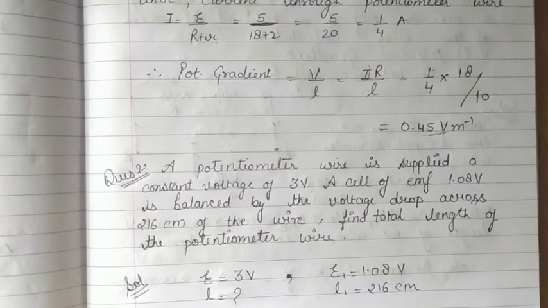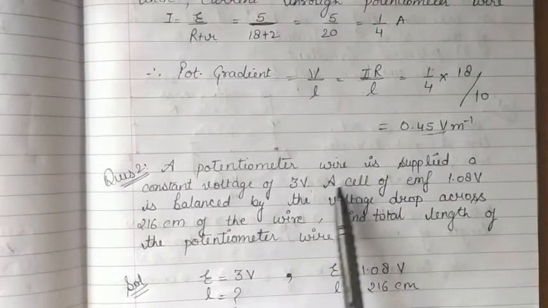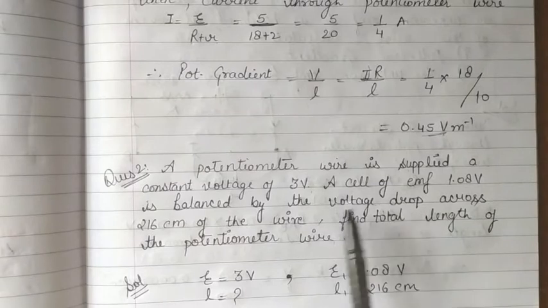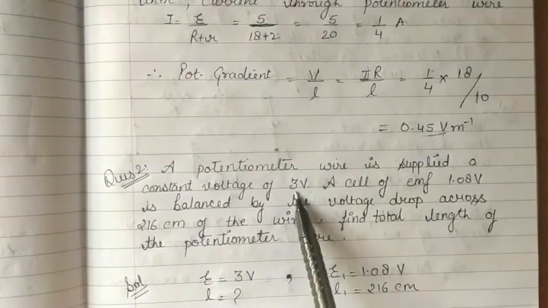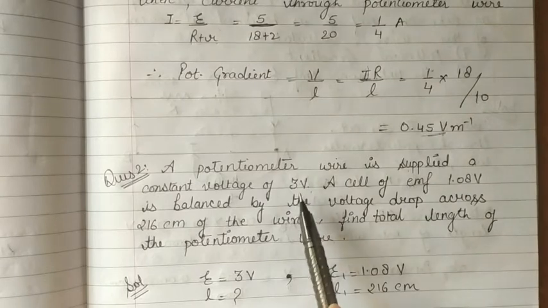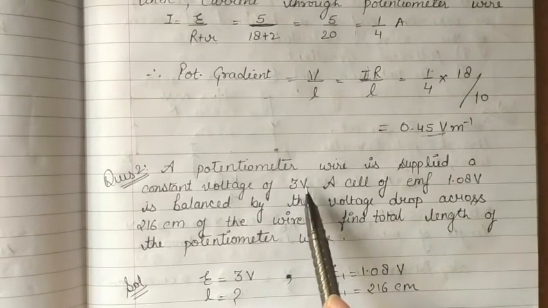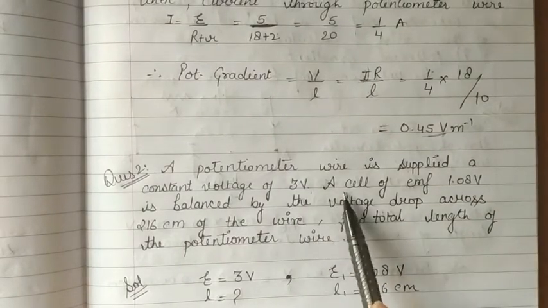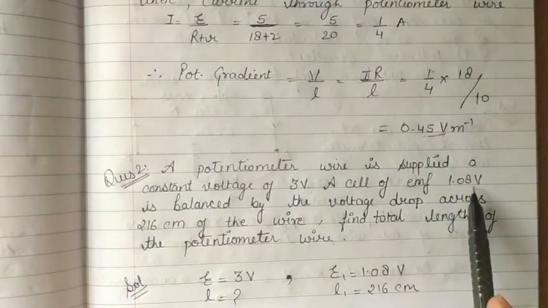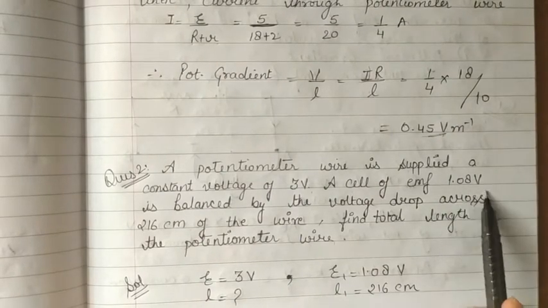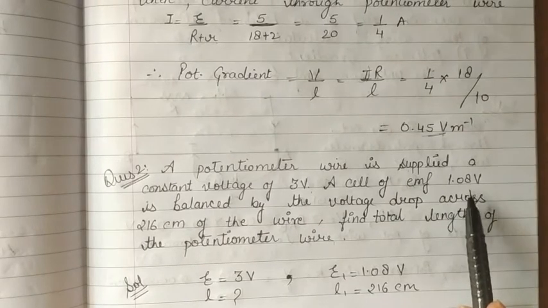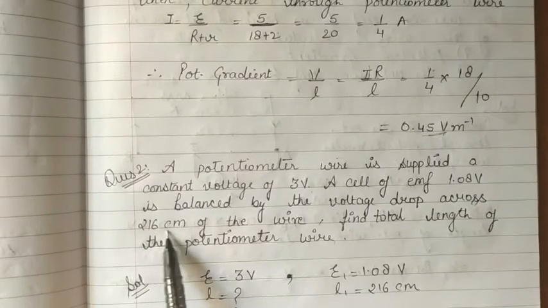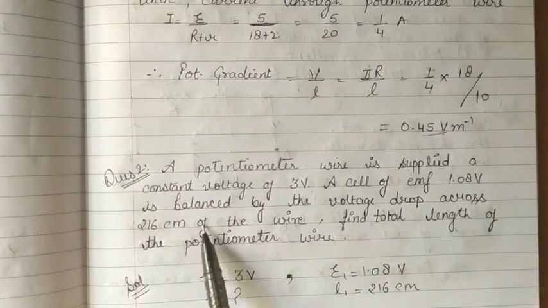Means we have a potentiometer wire जिसको हमने एक constant voltage supply 3 volt से connect किया है and then the cell, now the whole wire is connected to this much constant voltage, right? So if we want to take whole length balance, then that whole length is proportional to this voltage. But if a cell of EMF 1.08 volt has to be balanced, means अगर हम इतने EMF को balance करना चाहते हैं, then this much EMF get balanced at the length 216 centimeter. Means this is proportional to this.